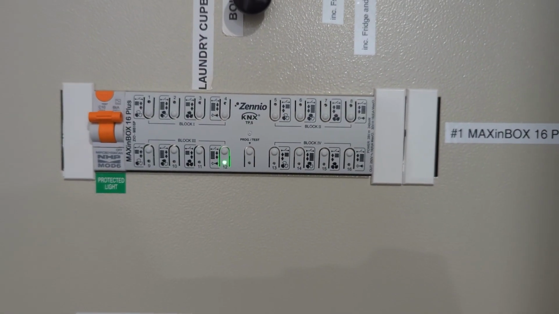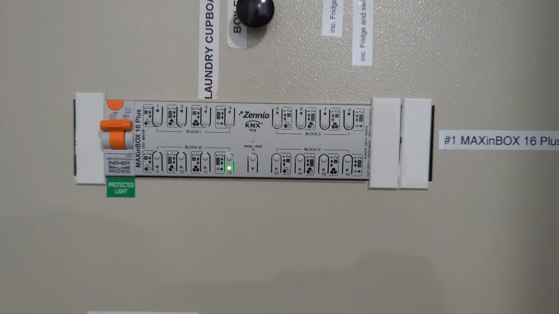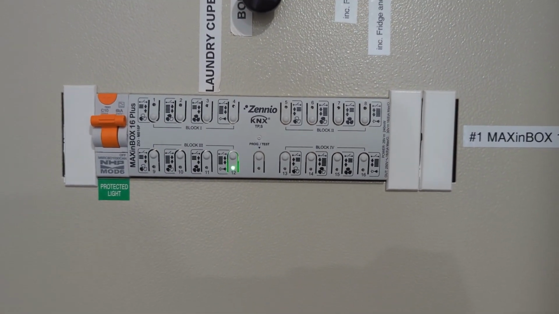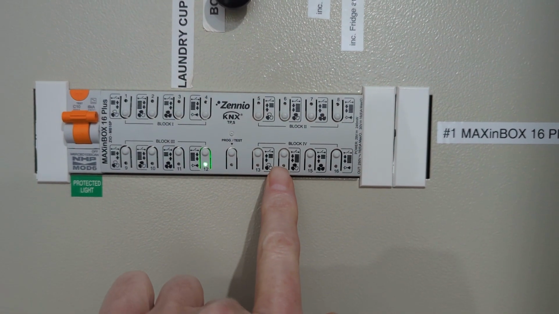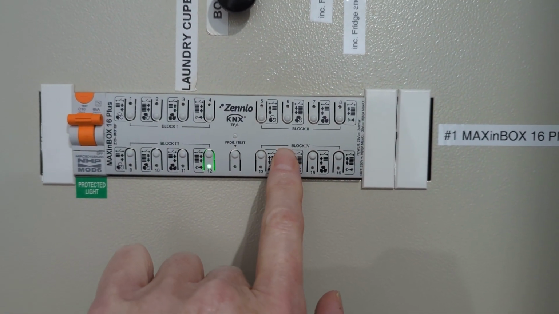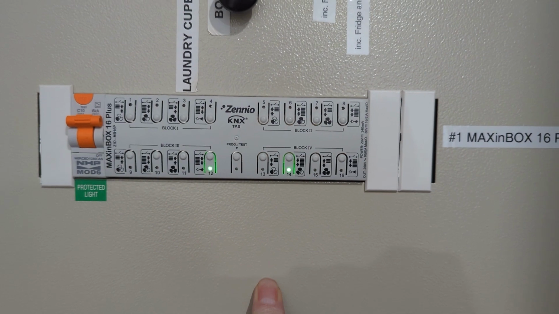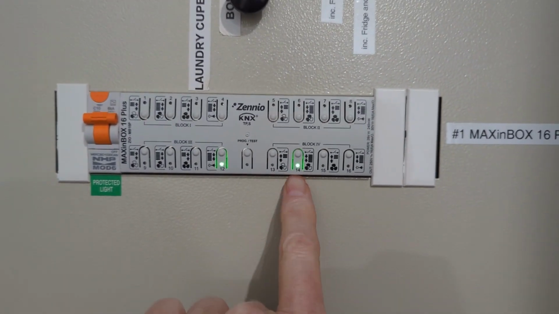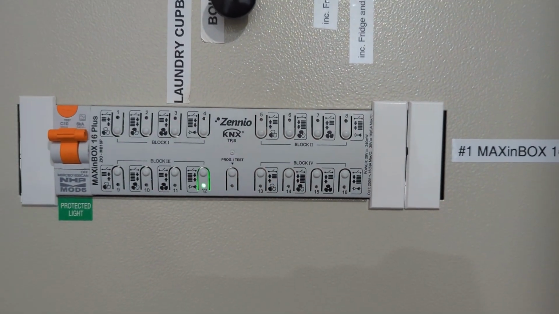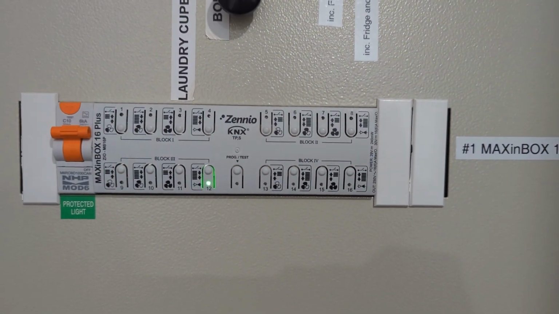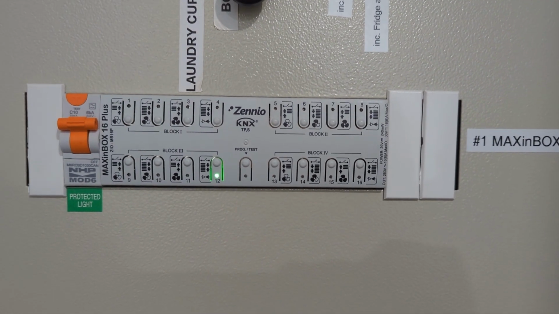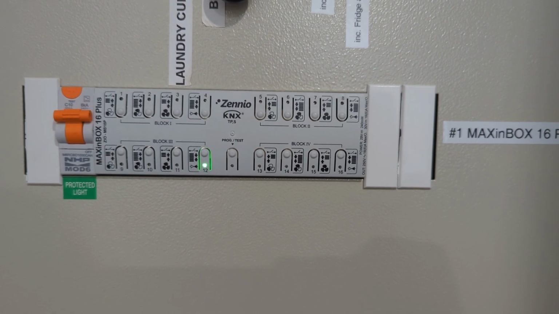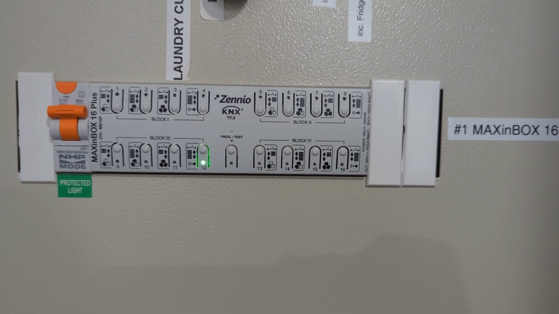The actuator that turns the light on is this device here, which is a MAXinBOX 16 Plus. I can actually manually turn that light on and off by pressing the button here, and the light would be on. Again, I can turn it off, but obviously the way I want to be able to control that light under the stairs is by configuring the actual TMD 4 Plus panel.